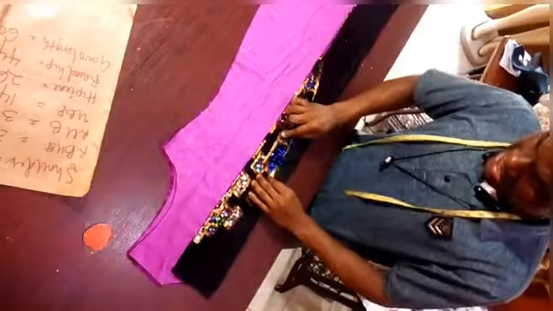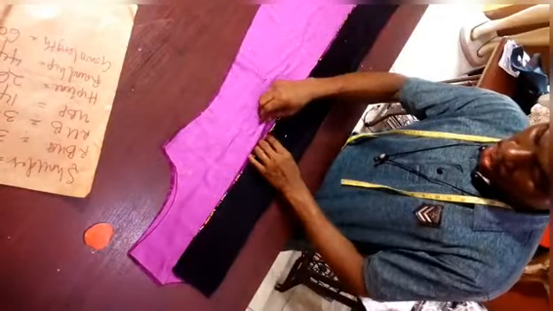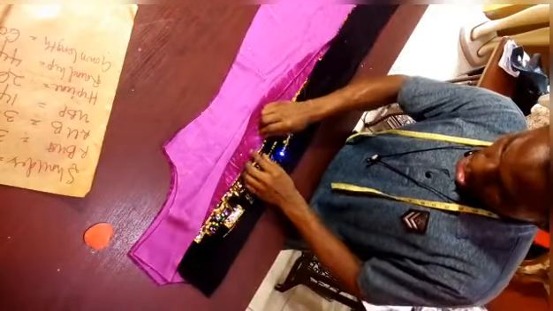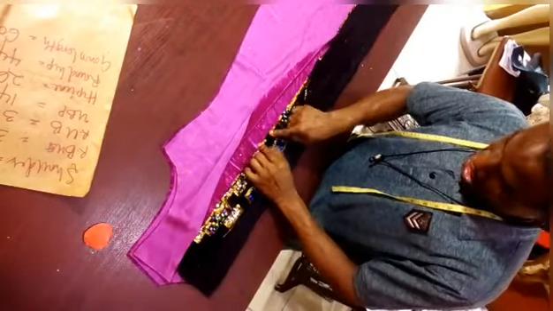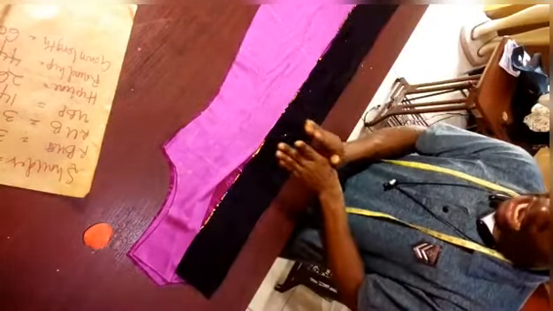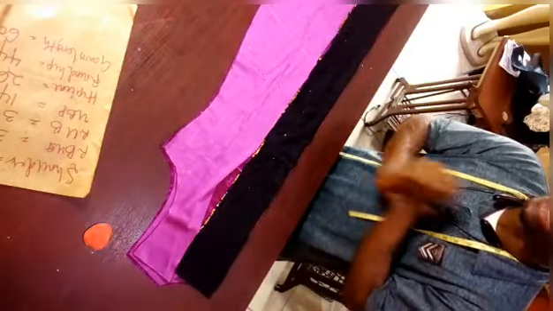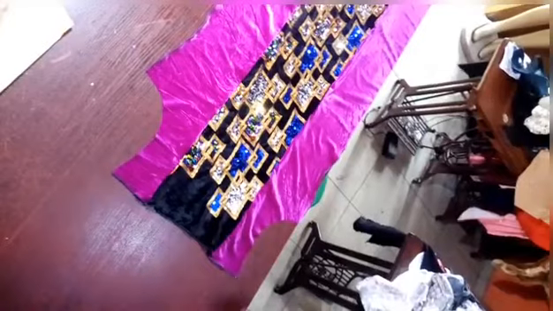Next thing, as you can see, the design is going to be at the center. Now this is the one that I cut off initially. Are you seeing it? So what we are going to do is join this one to this one. Then join this one to this very one. That is what we are going to do on the machine now. Then after we finish joining them together, we now weave our fabric. We now weave everything before doing our final coupling.